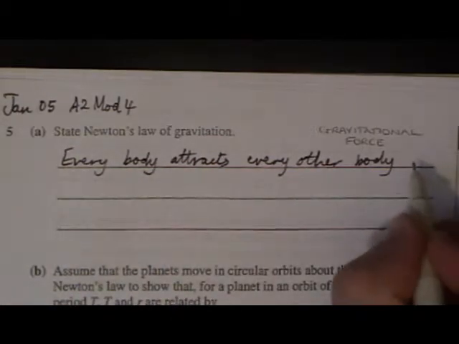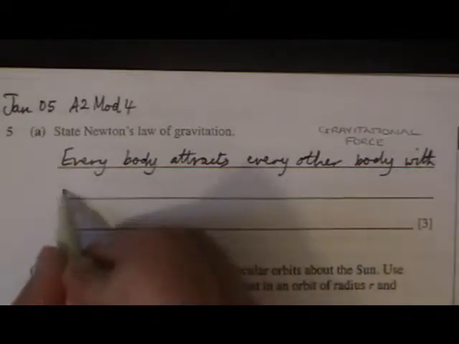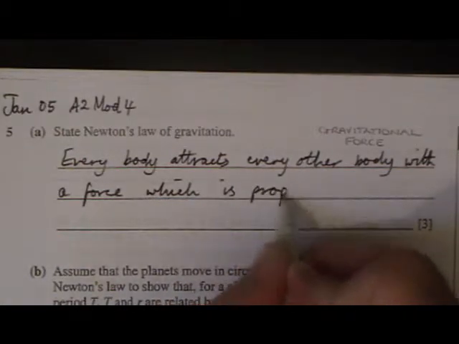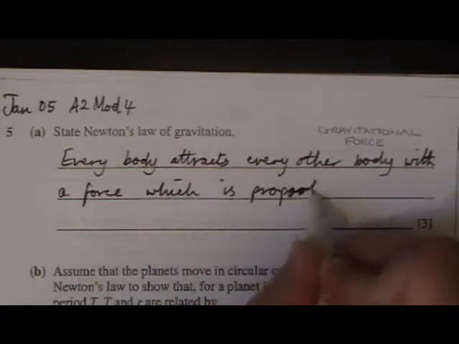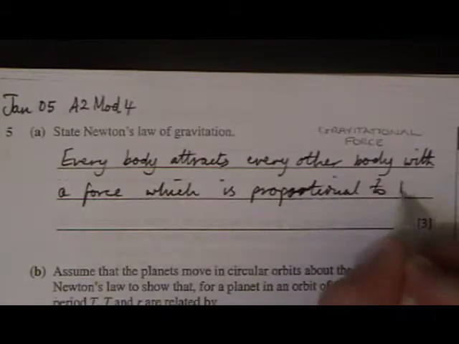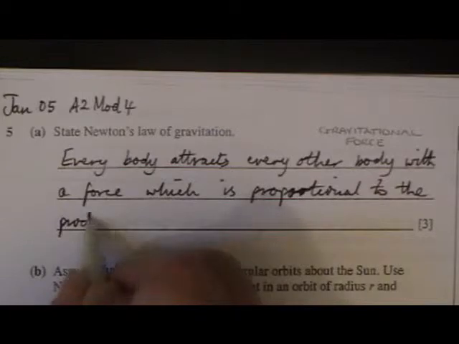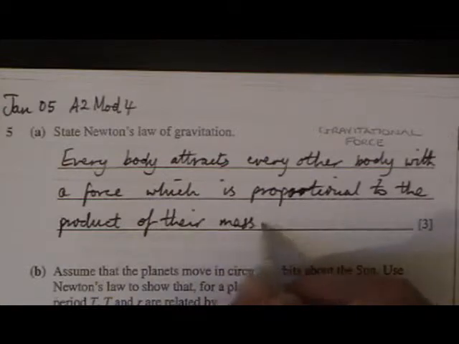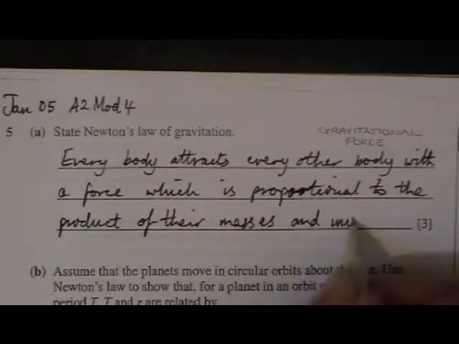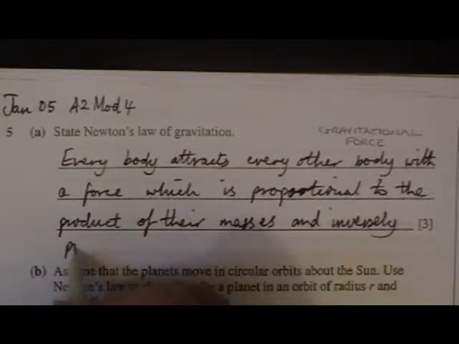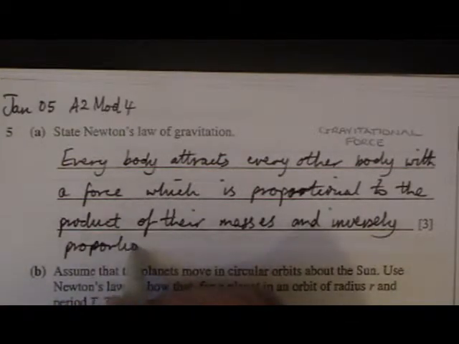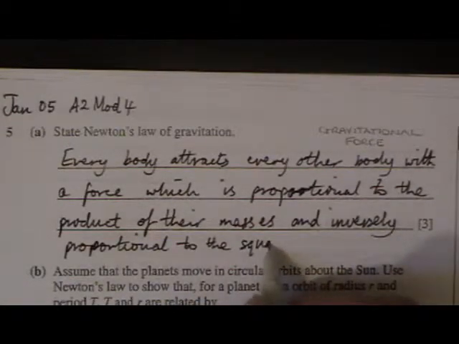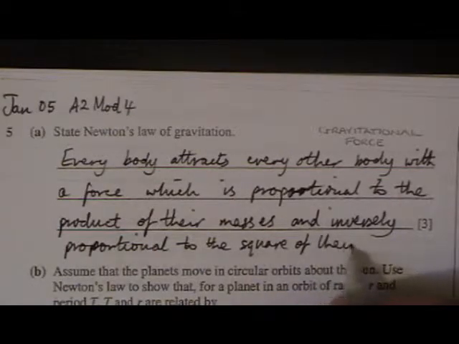Attracts every other body with a force which is proportional to the product of the masses, and inversely proportional to the square of their separation.